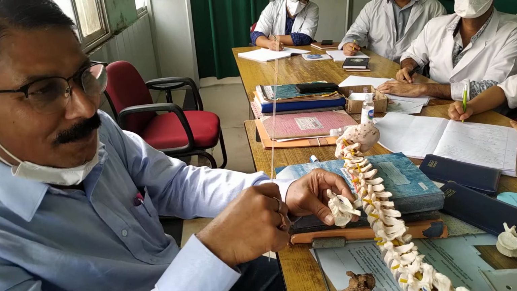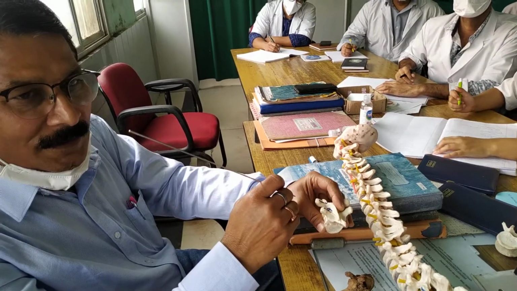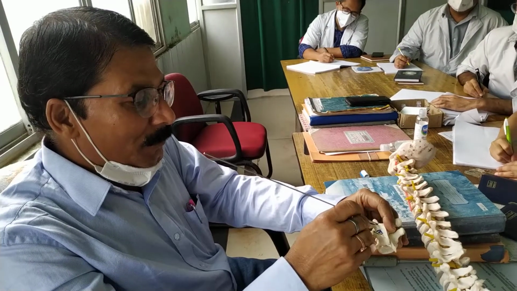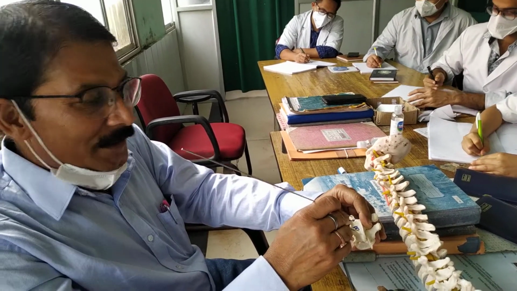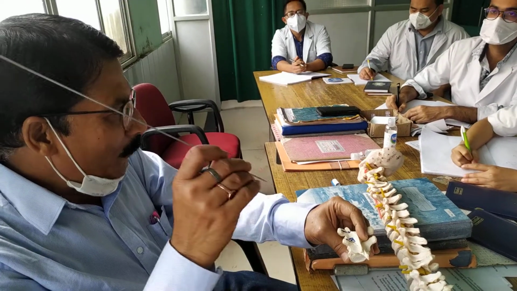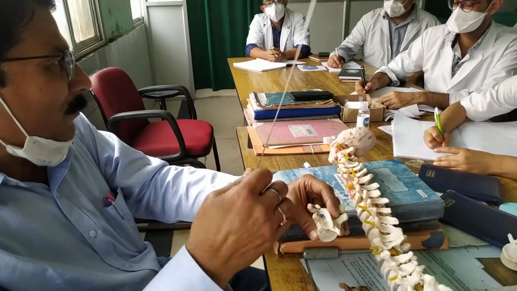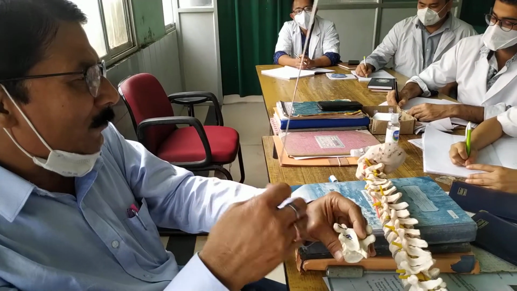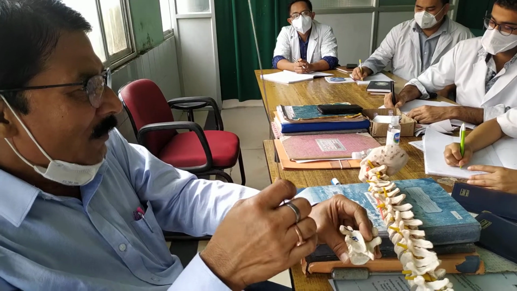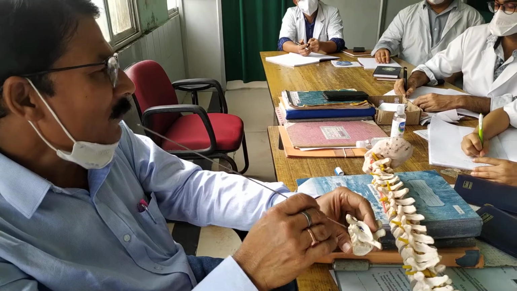And the technique is also the same. You have to de-roof it. Find out your entry point, then de-roof this cortical part. Take the pedicle finder and use the gear shift technique. Concavity on the outer side, convexity on the medial side. Go up to the distal 1/3, not beyond that.